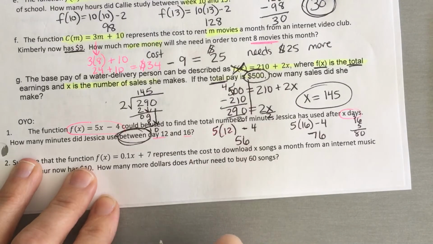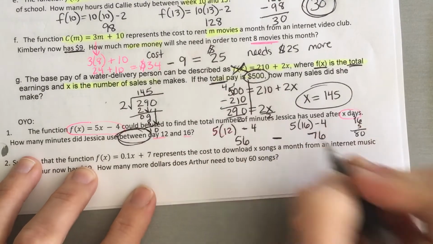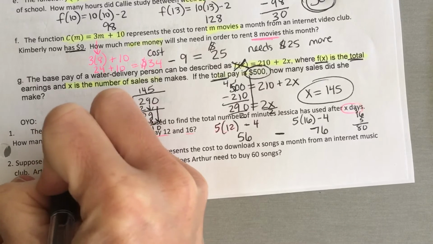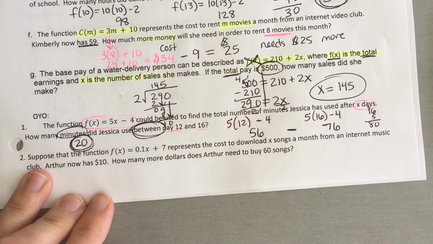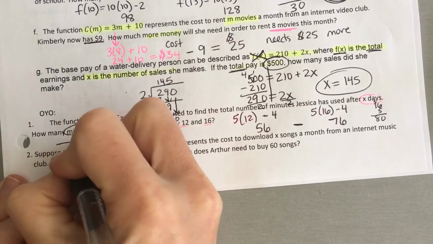And it wants to know how many are between, so you have to subtract these, and you're going to get 20. And you're going to make it positive because it's asking for how many minutes, and minutes has to be positive. So 20 is your final answer.